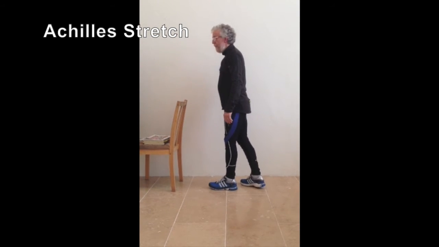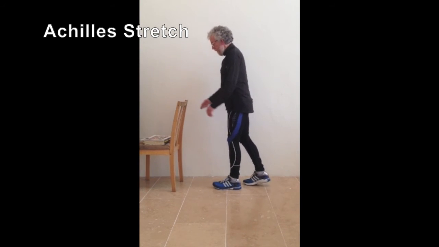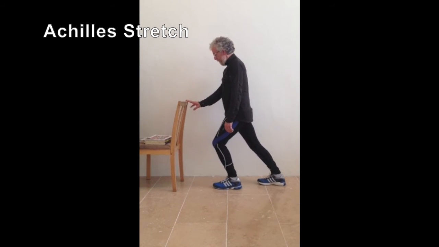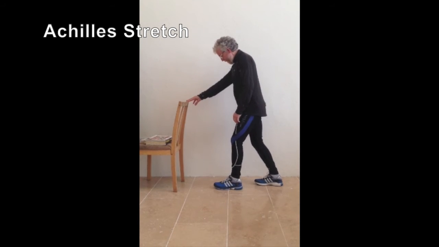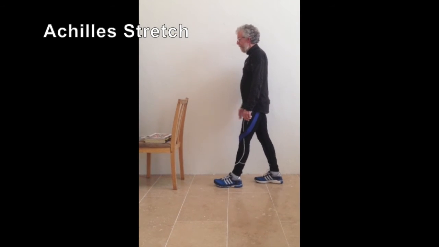I'll show you in a different plane now. Keeping the forward foot on the ground, bend the knee, and with the right foot with the heel on the ground, keep the knee straight and lean in, pressing against the wall. Later on, one can stretch the lower parts of the Achilles tendon by bending the right knee slightly as one is doing the stretch. Now those stretches are fairly easy and should be undertaken every morning before you do your strengthening exercises, and certainly before you undertake any running or walking activity.